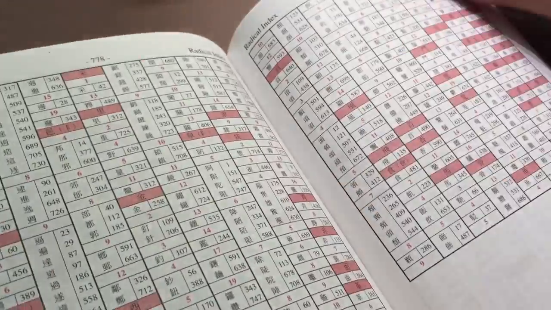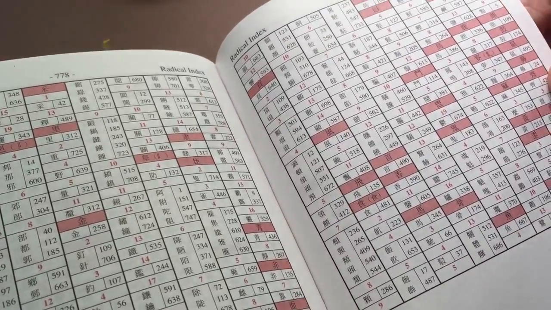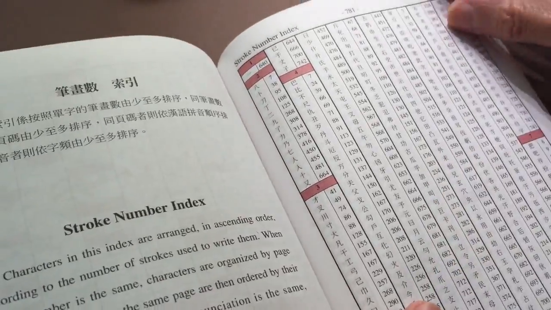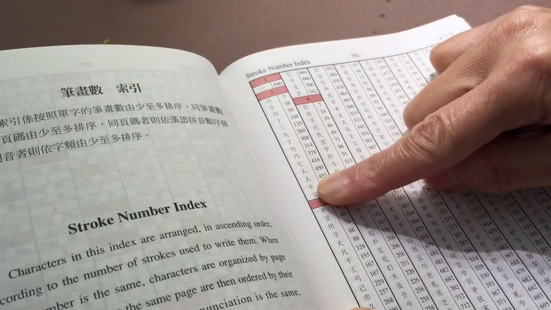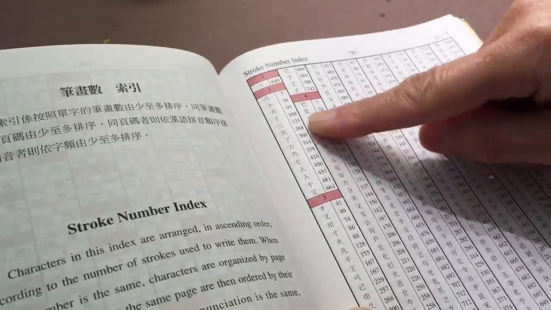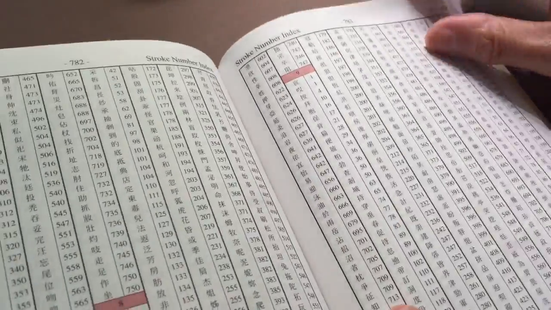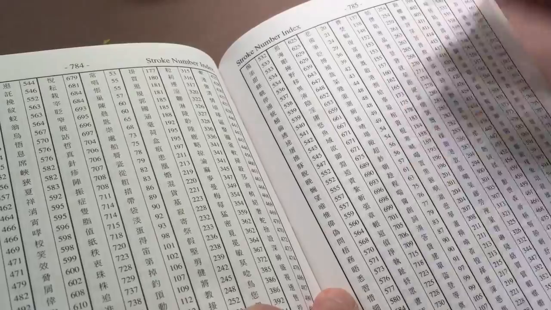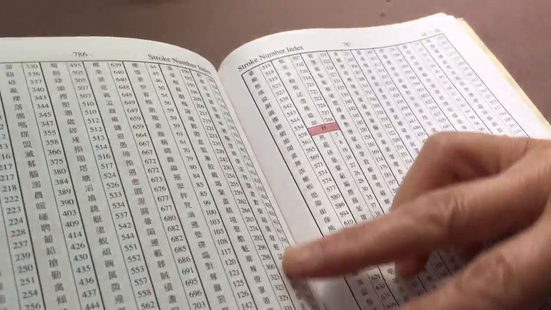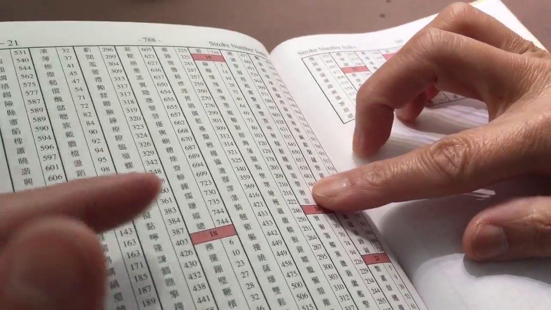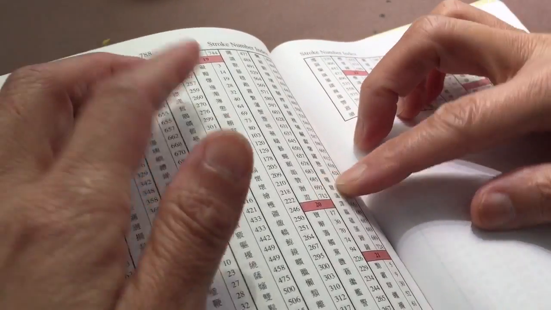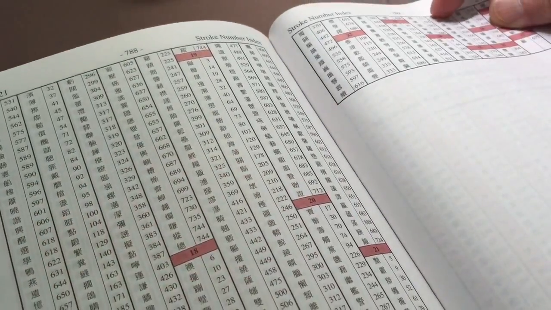to count the strokes. So here we have some pretty complicated words. Stroke number index. So 1 stroke, 2 stroke, 3 stroke, 4 stroke, 5, 6, 7, 8, until this is one character you have to write so many strokes. 13 stroke. So mostly, see, around 10 stroke there are a lot of characters, and when it is up to 17, 18, 19, 20, 21, there are less and less.